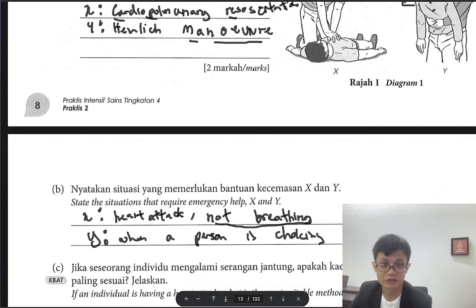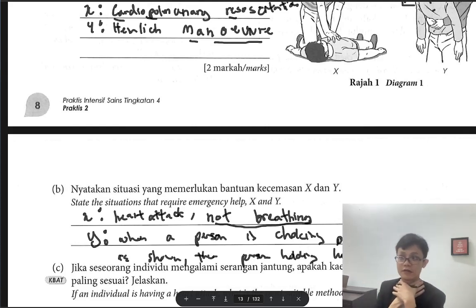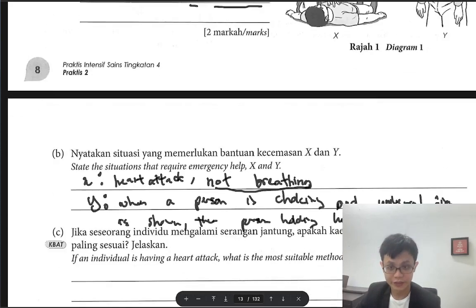So when a person is choking, I read a few more answers and I put here the universal sign is shown, or you can say that the person is holding his neck. There will be two signs: one is the person holding the neck, or the person pointing to his mouth, something like that. So we know that this is a universal sign of choking.